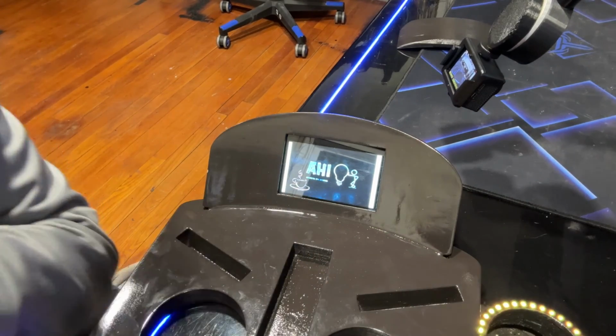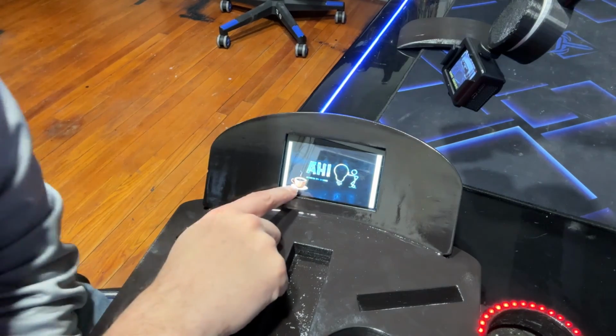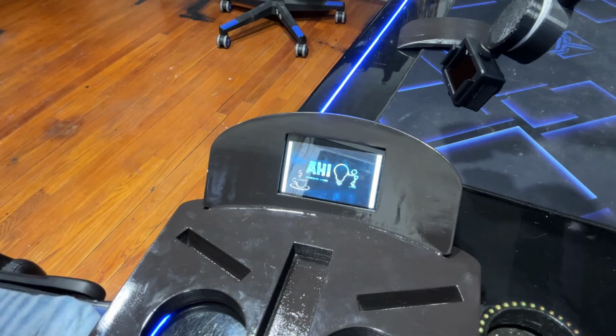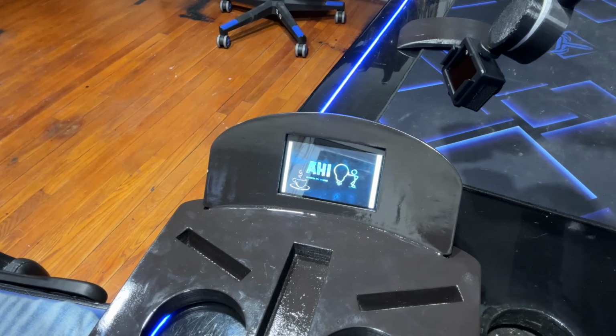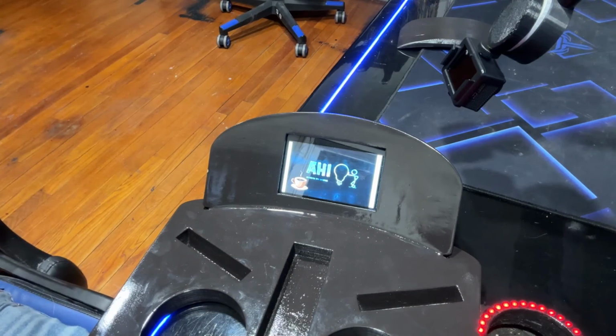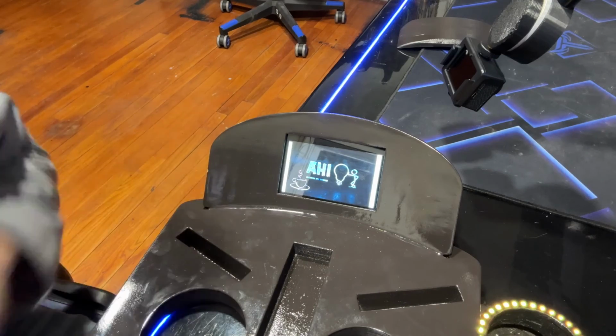Turn it off. If I come over here and I turn it on through Home Assistant, oh, I just hit it with my finger. If I turn it on with Home Assistant, it turns on. Turn off coffee. There we go. All right, so it's working.